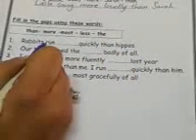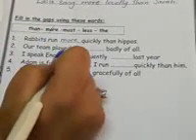Next exercise, fill in the gaps using these words: than, more, most, less, the. Rabbits run more quickly than hippos. 2, our team played the most badly of all.